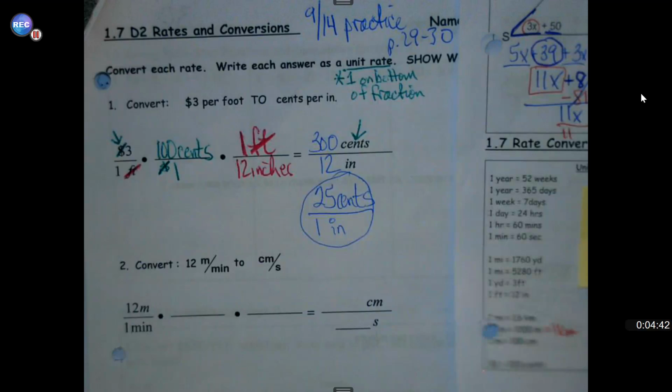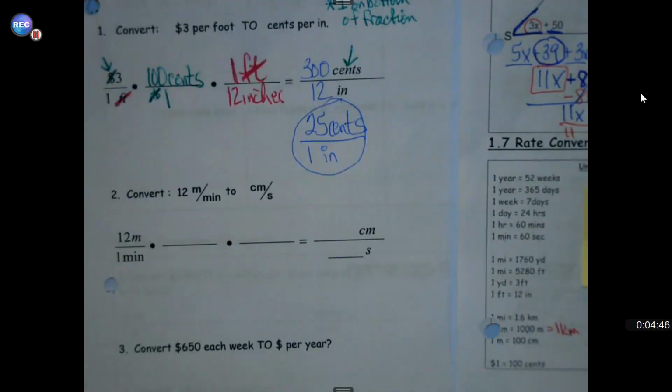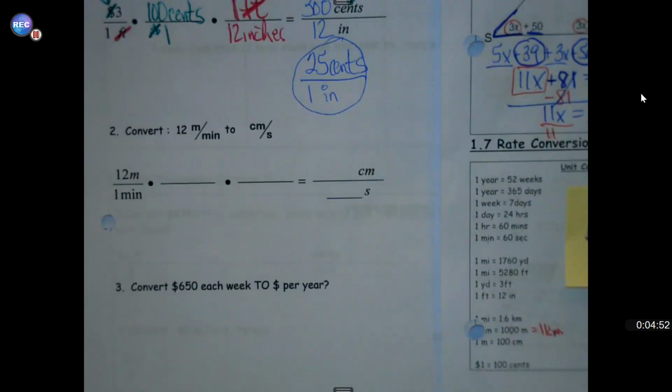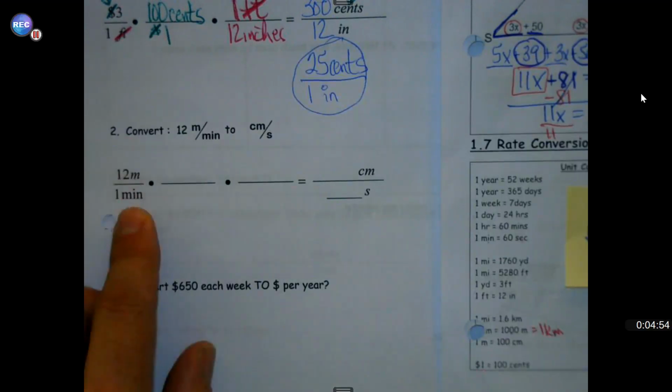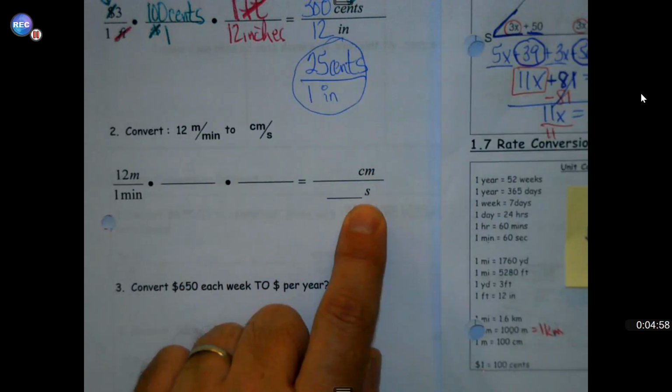So let's play with another one. Because I will get to a point that I'm going to have a freeze screen and have you try it out and see how it's going here. So I look at the next one. I'm like, all right, meters per minute turning into centimeters per second.